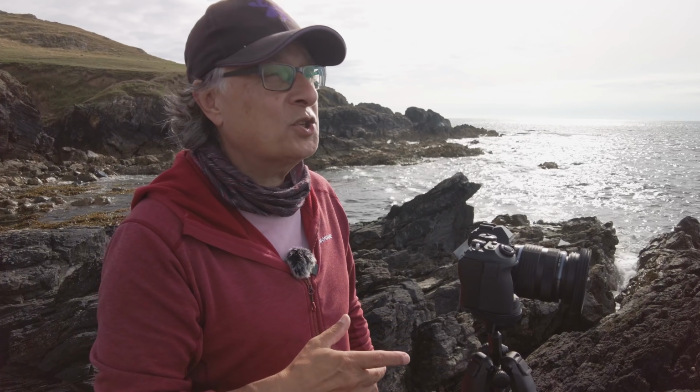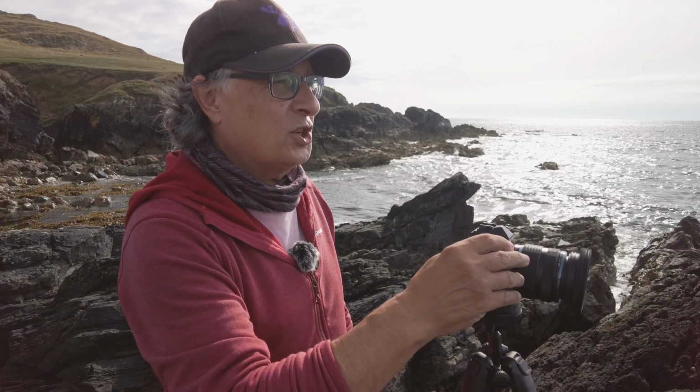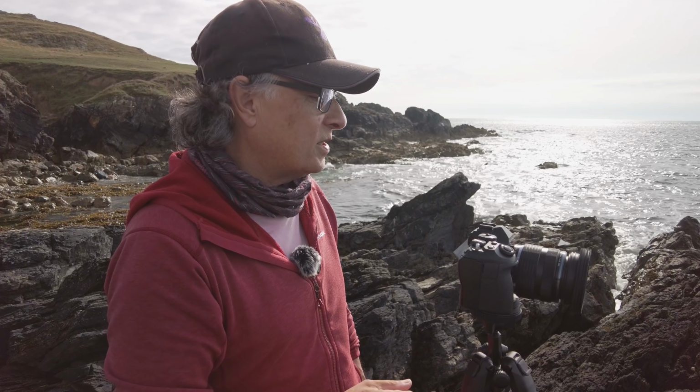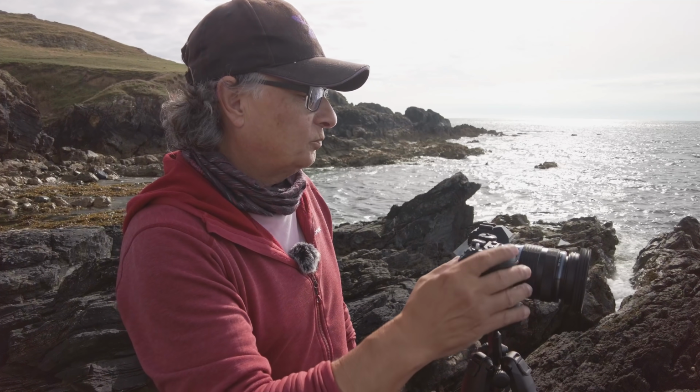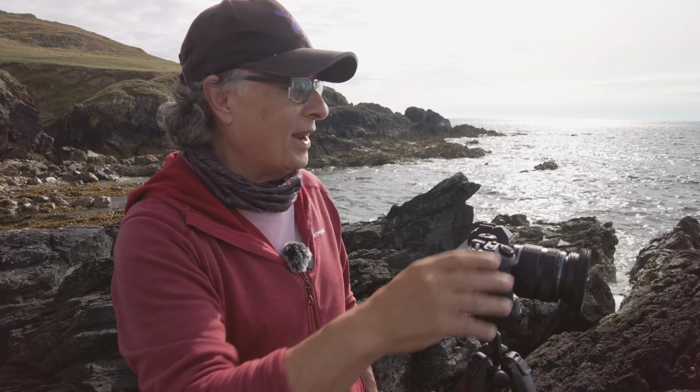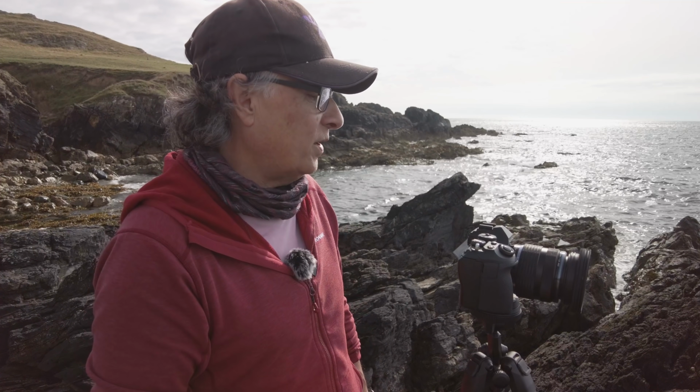I'm still shooting at 2 seconds, which is just right for the sort of movement we've got today. And it's working quite well. I'm pretty hopeful of getting a half decent shot here out of this.